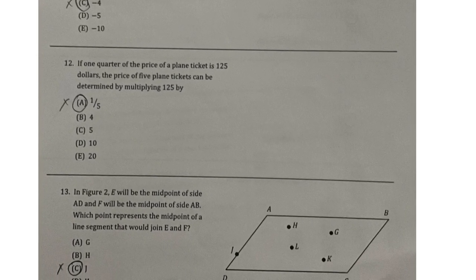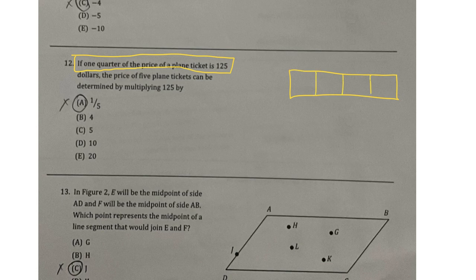Problem number 12. If 1/4 of the price of a plane ticket is $125, the price of 5 plane tickets can be determined by multiplying 125 by, okay, that's very tricky, I would say. Pretty sure that's going to be 20. So just based off of this first piece of information, imagine this is the whole ticket, and we know that 1/4 of the whole ticket is 125.